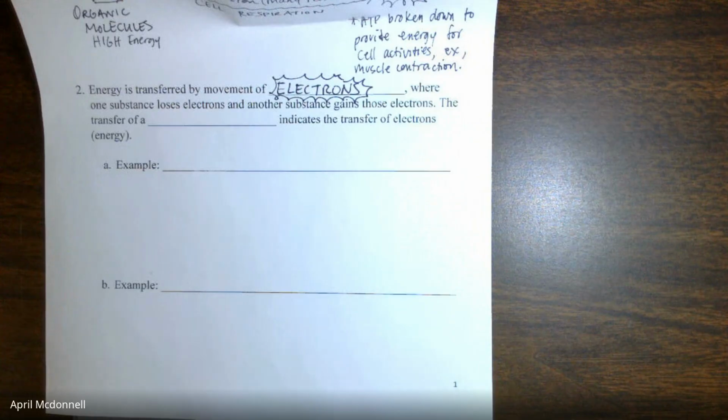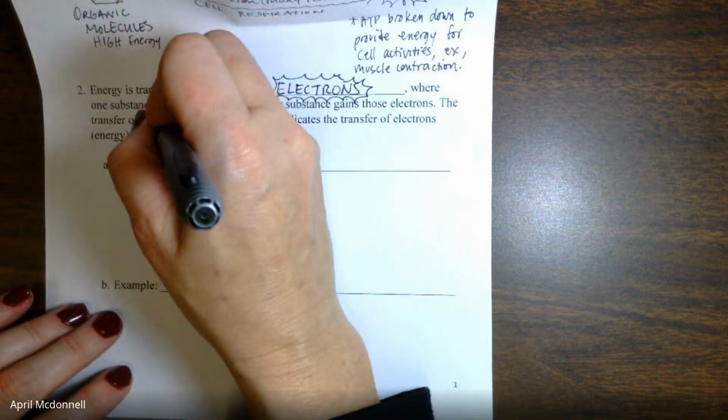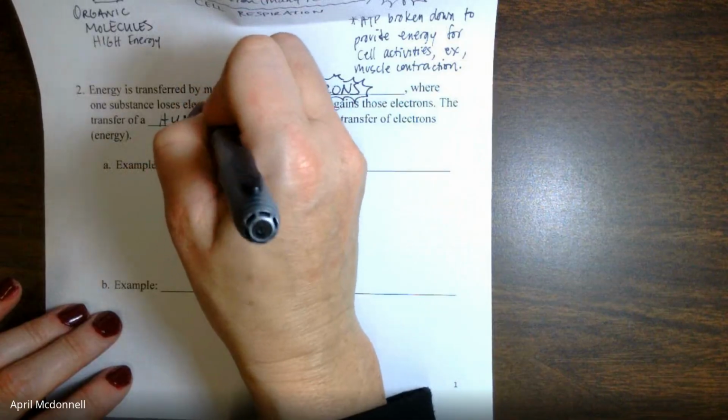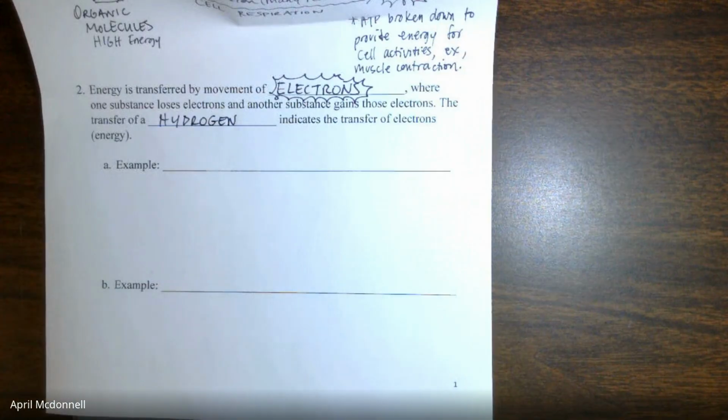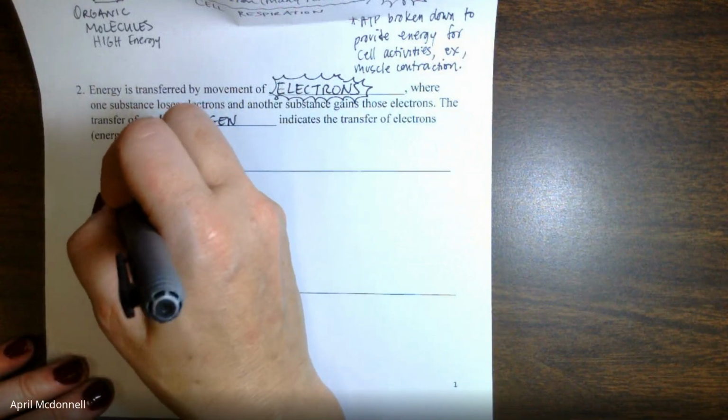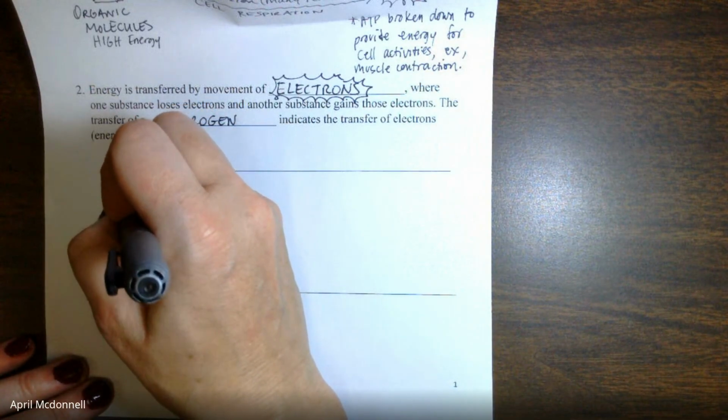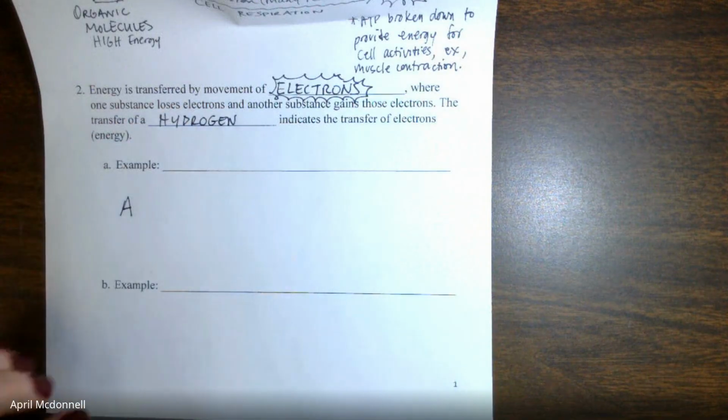The transfer of hydrogens will indicate when electrons are transferred. Let's give an example of this, and it's going to be a very basic example of the process of transferring these high energy electrons from one substance to another substance. We'll start off with substance A.